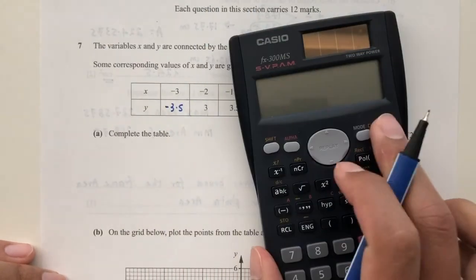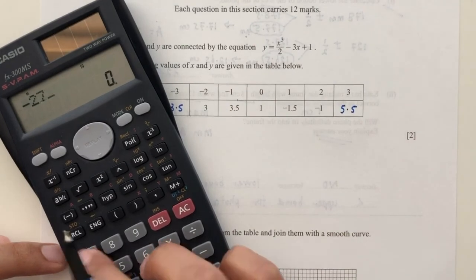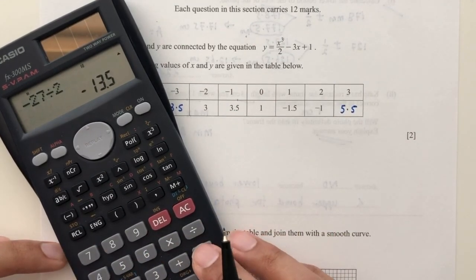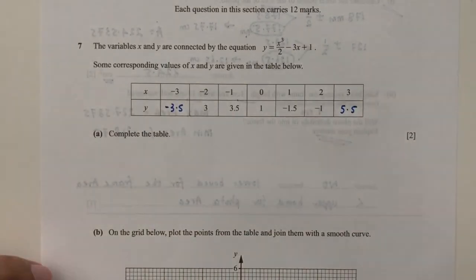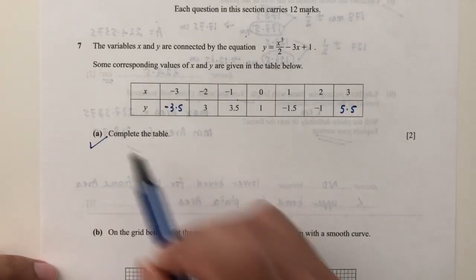How about this one? Let's try again. This one will be minus 27 divided by 2 plus 9 plus 1. Okay, fair enough. Complete table done.